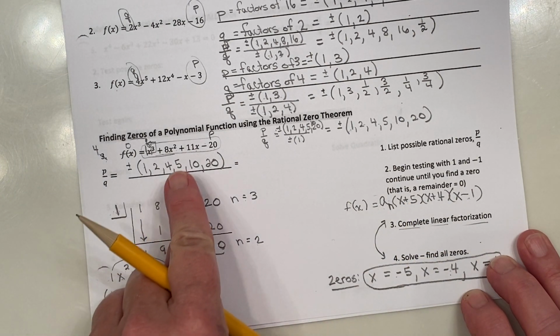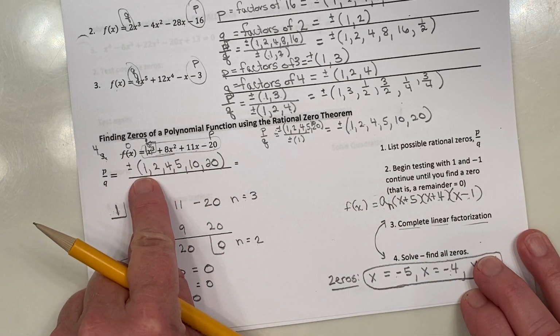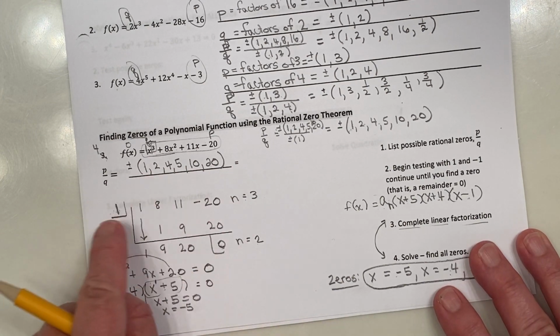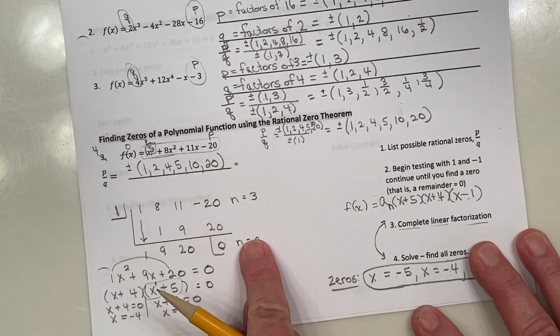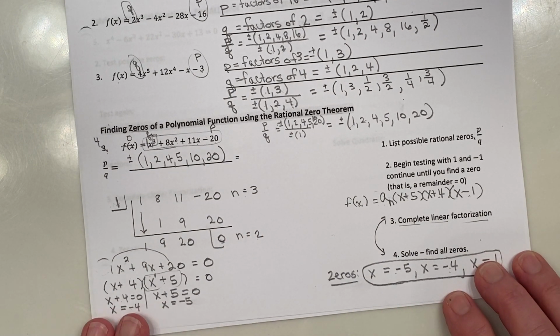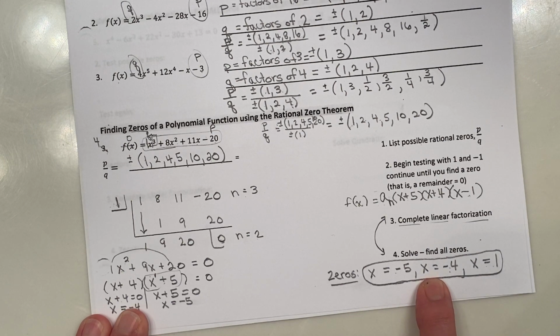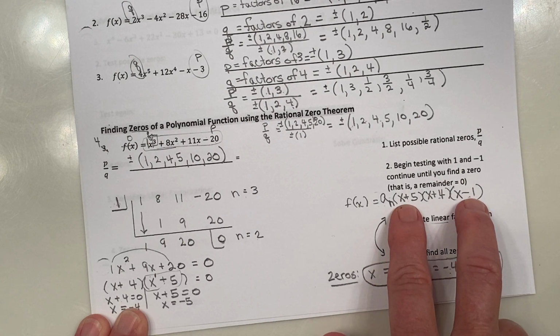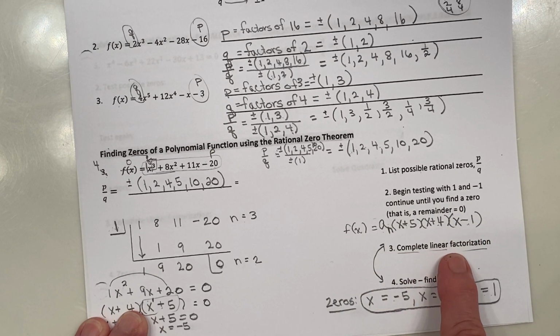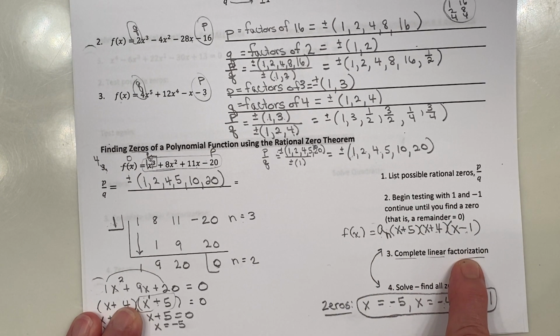Okay, so P over Q list, starting with +1, or anywhere you want to, just as kind of a good entry point. Synthetic division, cubic to quadratic. Oh, quadratic, let me try factoring or quadratic formula. Listing all the zeros and then working backwards from the zeros to the factors that those zeros came from to complete what we call a linear factorization.